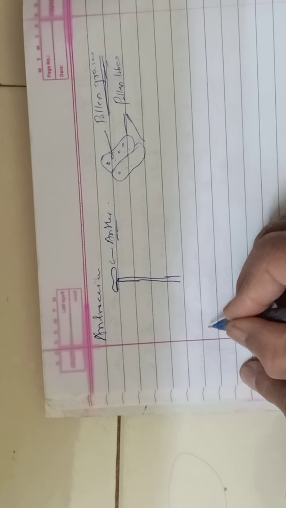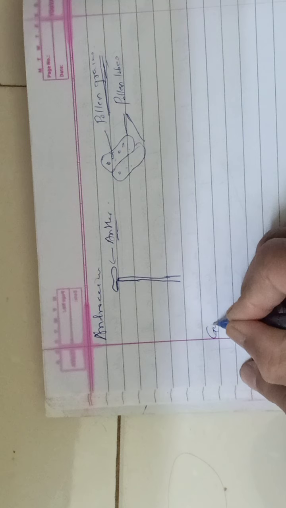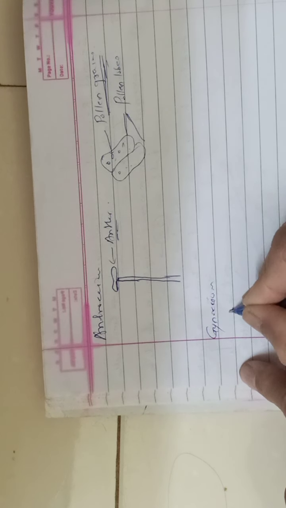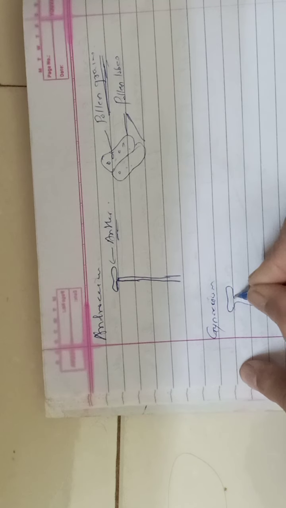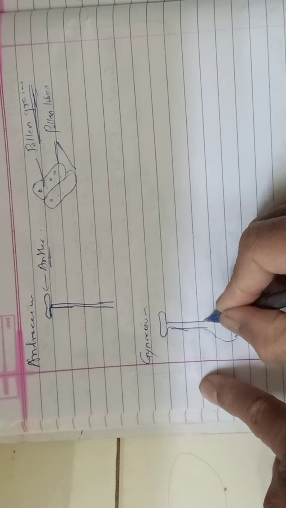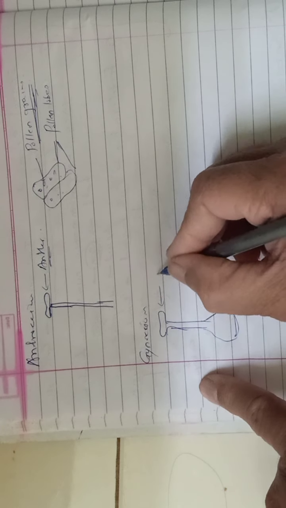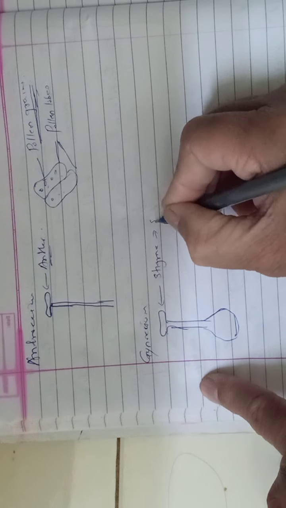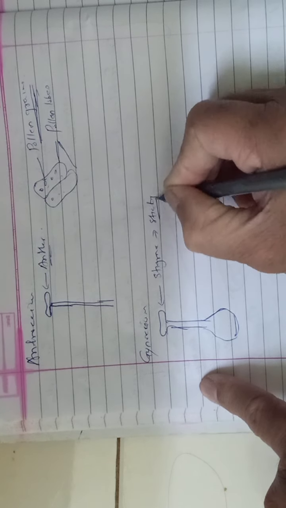Then the second part is the gynoecium. This part of the gynoecium is the stigma. This stigma is a sticky part.